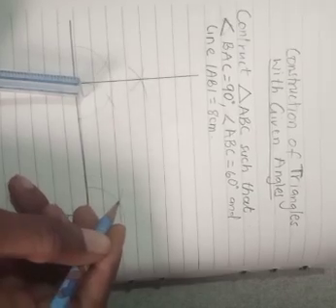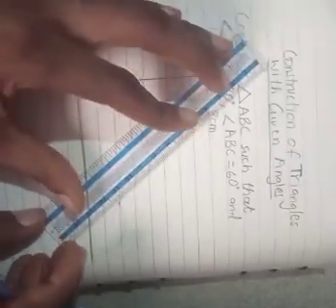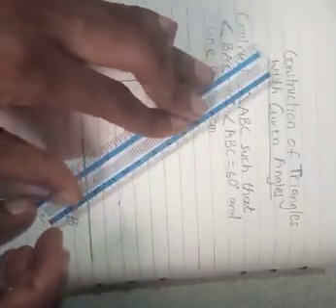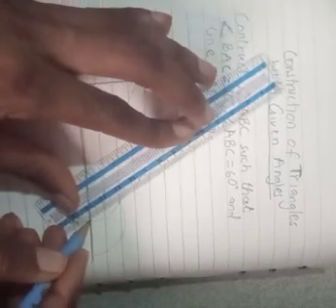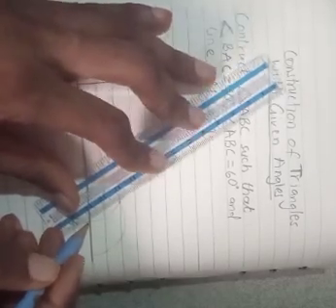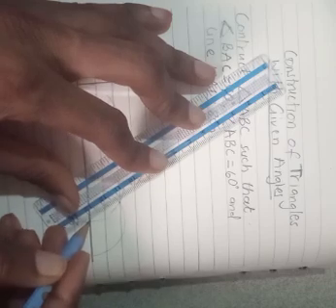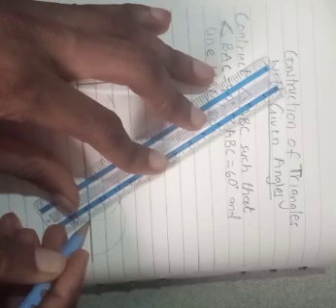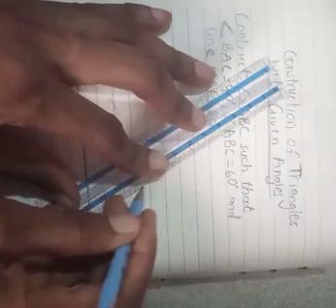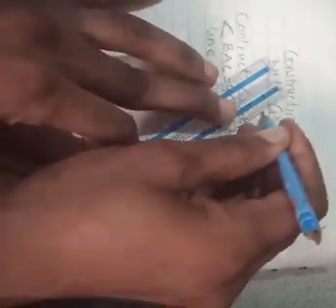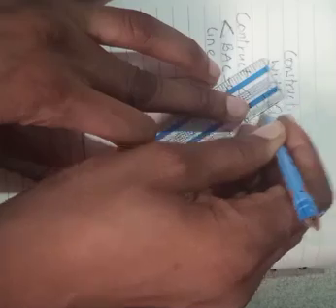Okay, so this is the intersection of it, and draw a line through it to B. Okay, so do it, with a thick line.